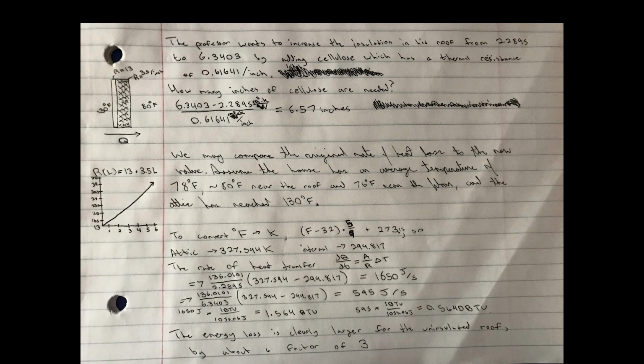So you get 1650 joules per second without insulation added. So after you've added the insulation to get it up to 6.3403, you will have a heat transfer of instead 595 joules per second. So we can convert both of these into BTU using a pretty simple equation, and we get, for the less insulation case, 1.564 BTU, and for the more insulation case, we get 0.564 BTU.